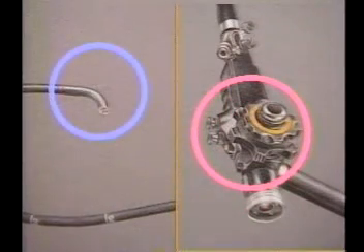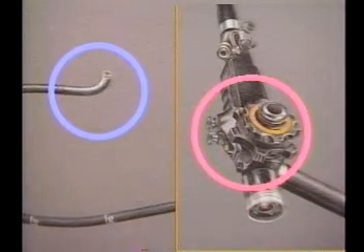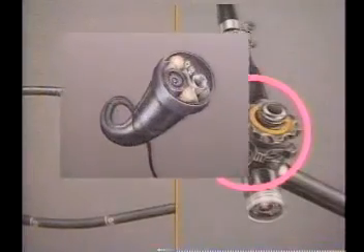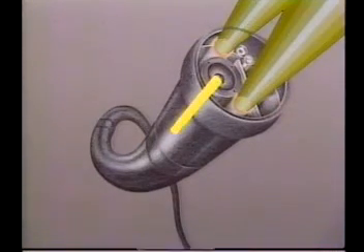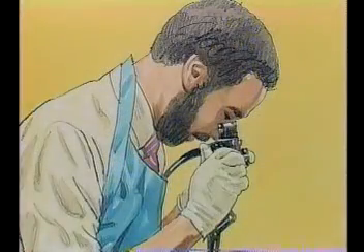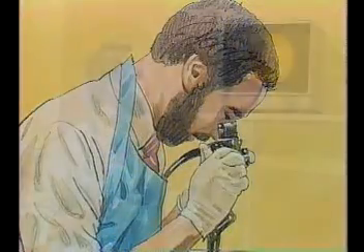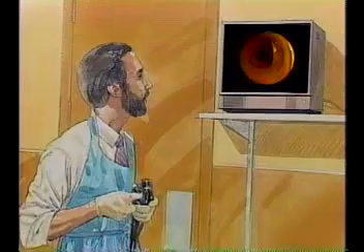The controls allow the physician to move the tip of the scope in any direction. The inside of the colonoscope contains several small channels for air, for suctioning, for instruments, and for the fiber optic transmission of light and pictures. The pictures can be seen in the eyepiece at the end of the scope, or on a television screen in the examining room.